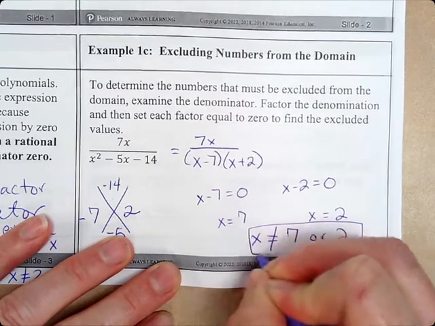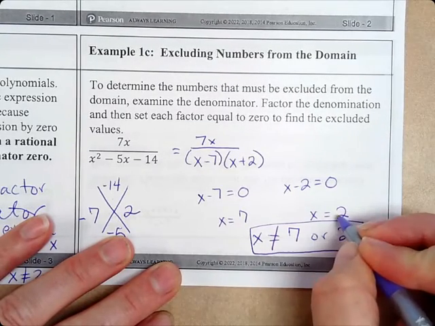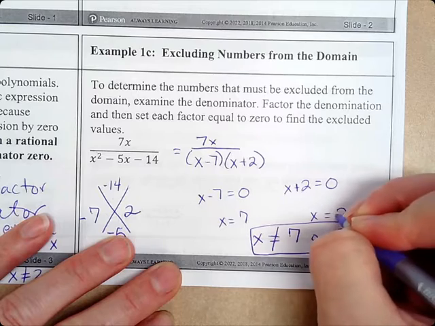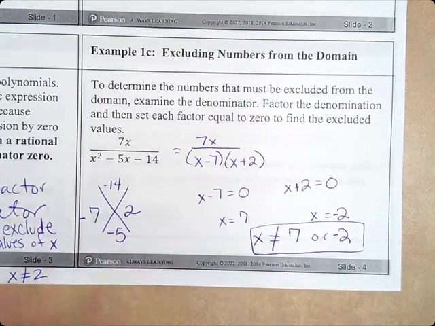But would it not be x plus 2? That'd be a negative 2. Oh, yeah. Thank you. Yeah, I wrote it wrong.